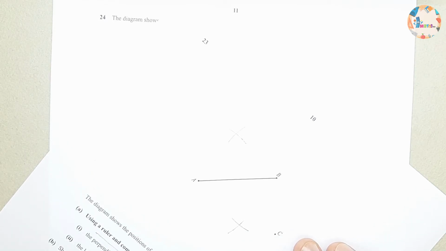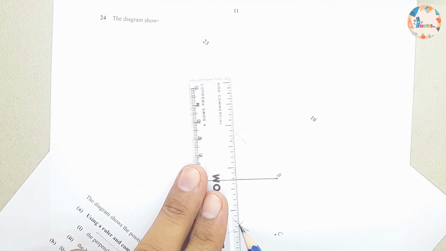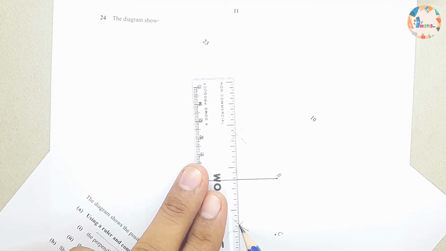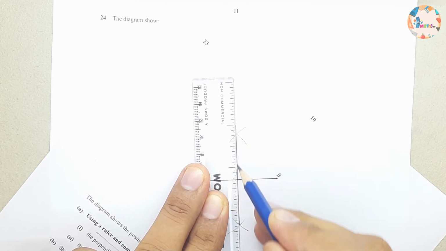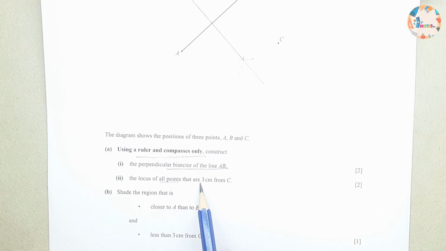Now we have to draw a line. With the help of the scale we can draw a line from this point to this point. We can draw a line like this. This is done. Part 1 is done. Then part B, the locus of all points that are 3 centimeter from C.